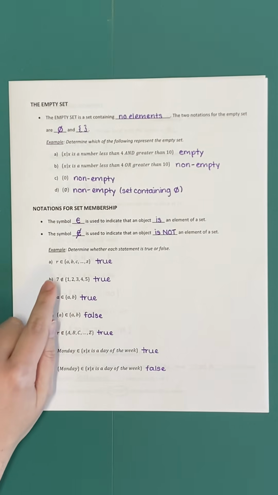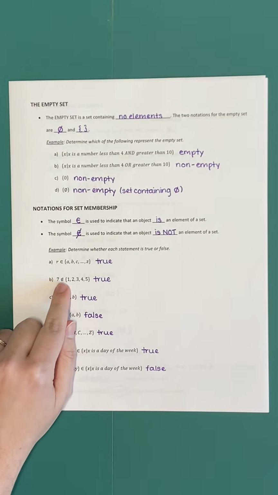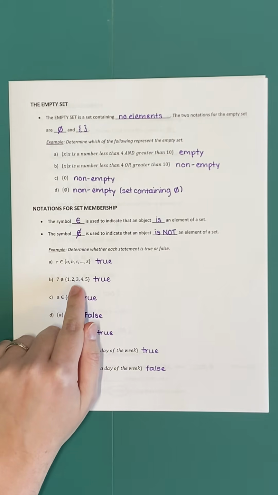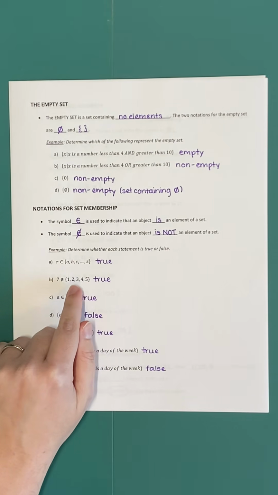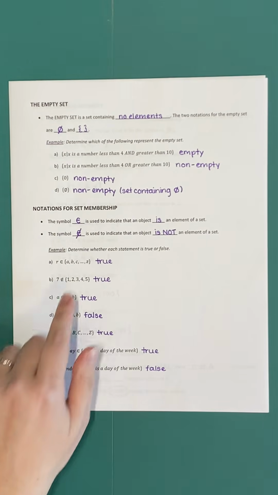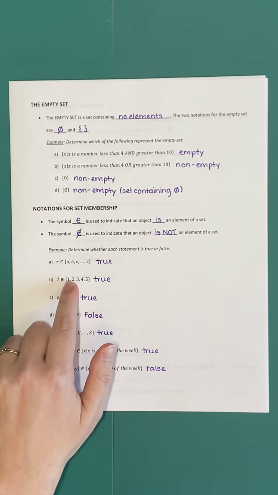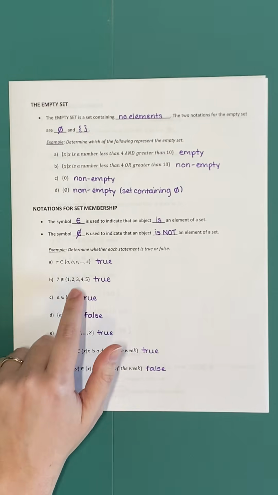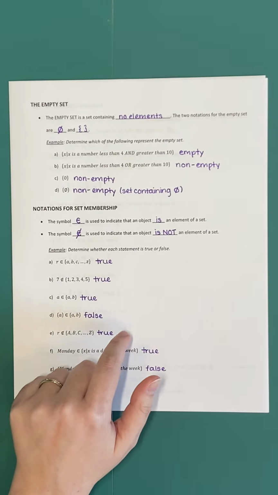Now, next one. 7 is not an element of this set. Now again, we have something in roster method, but notice we don't have an ellipsis. In other words, these are all the contents of that set listed. Those are the only things in that set. So 7 is not an element of that set. In this case, that's also going to be true. If we look at this set over here, there is no 7 listed, so 7 is not an element of that set. That is a true statement.